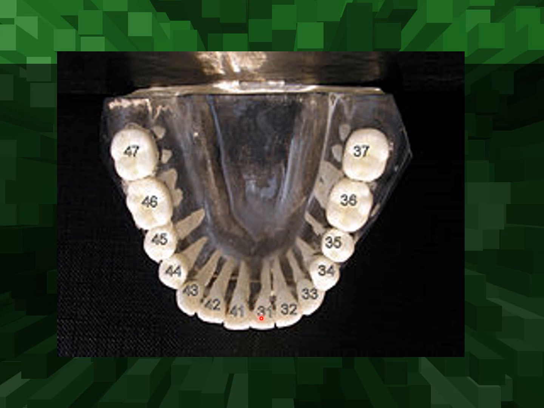Number 3 means the lower left quadrant, and number 1 means central incisor. Tooth number 3, 1, lower left central incisor.